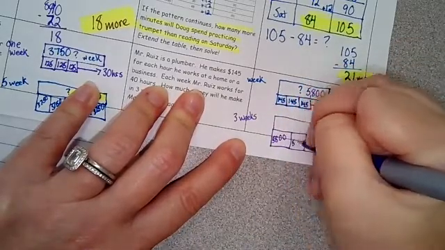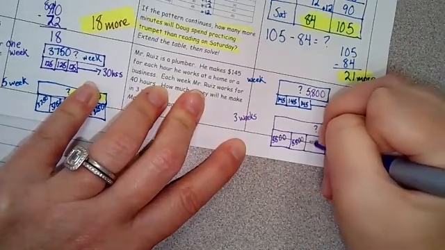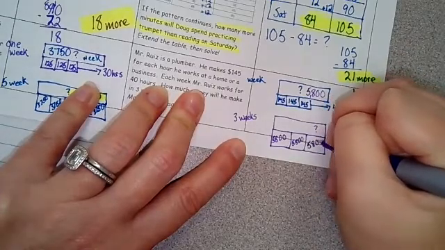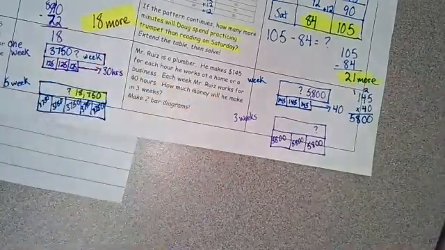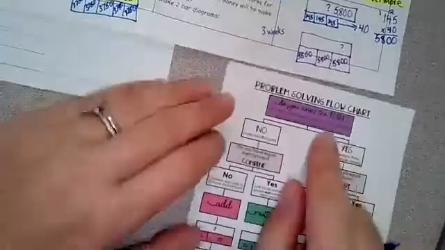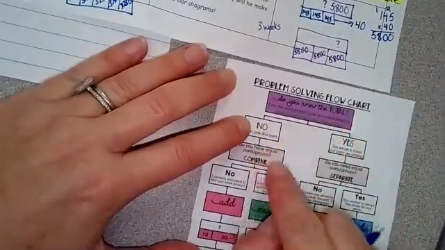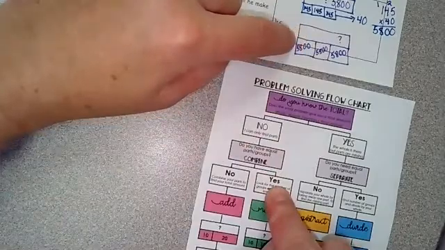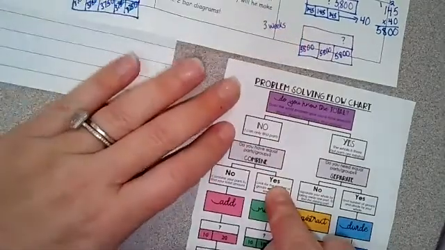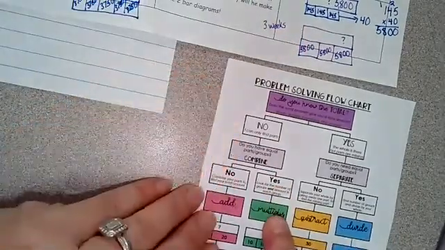In the second one, he's going to make $5,800. In the third one, he's going to make $5,800. So looking at my problem solving flowchart, do I know the total? No, I don't. Do I have equal parts? Well, yes, I do. I have $5,800 a week. Okay, so that means I multiply.